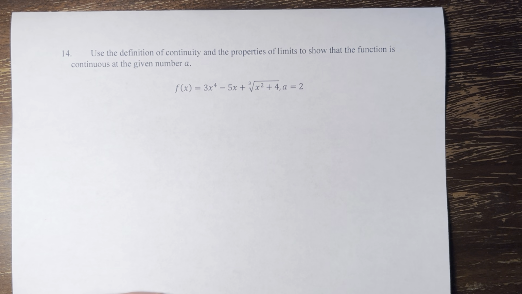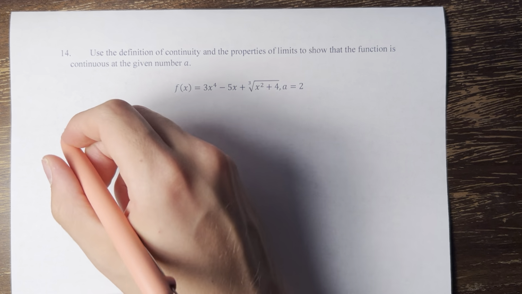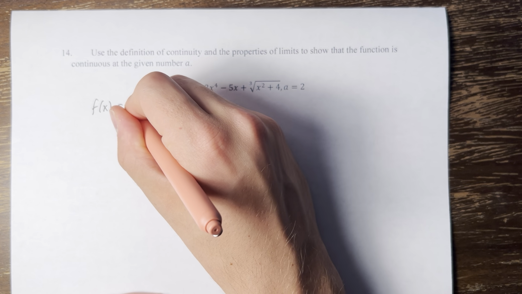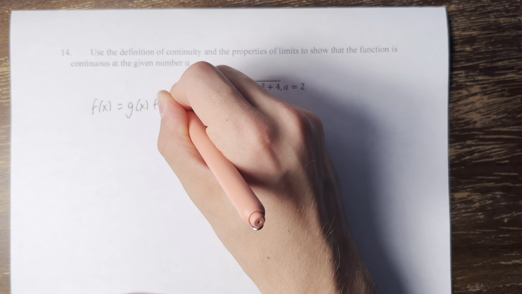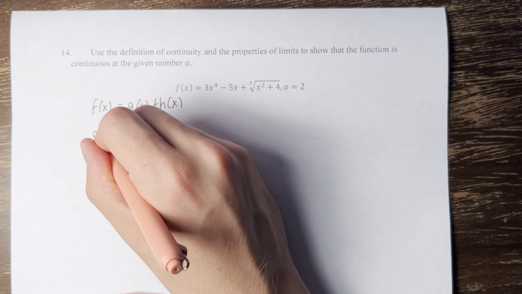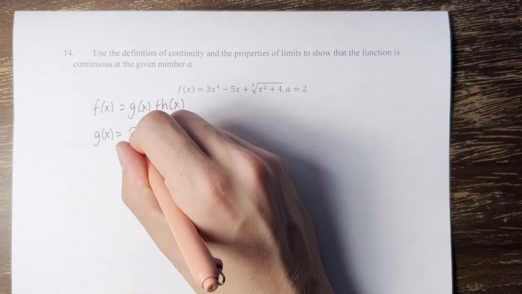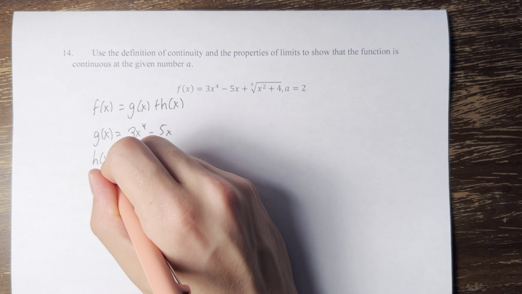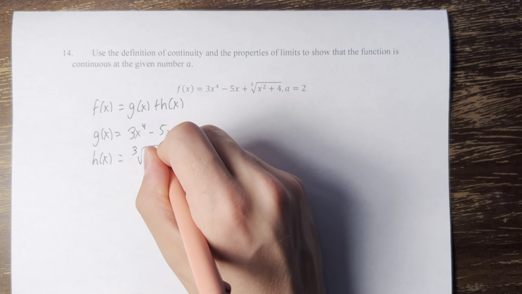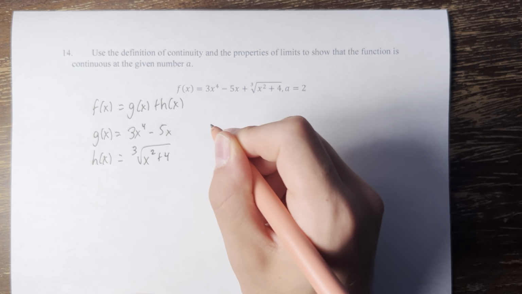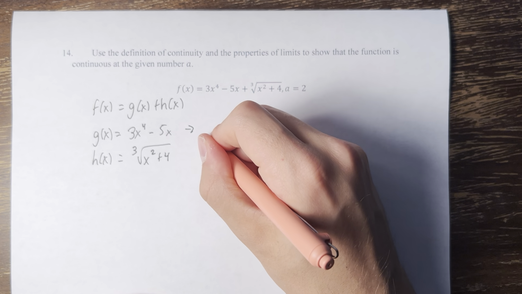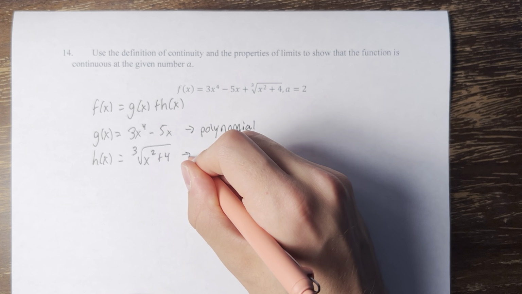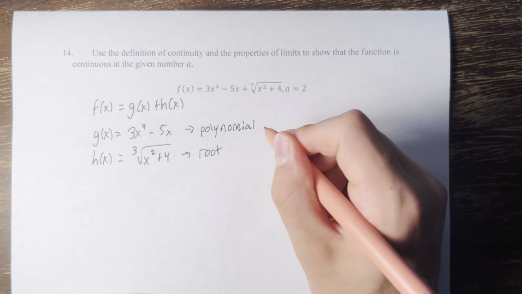x squared plus 4. So what we're going to do is split this into two different functions and say f of x is equal to g of x plus h of x, where g of x is equal to 3x to the fourth minus 5x, and h of x is equal to the third root of x squared plus 4. G of x is a polynomial. H of x is a root function.